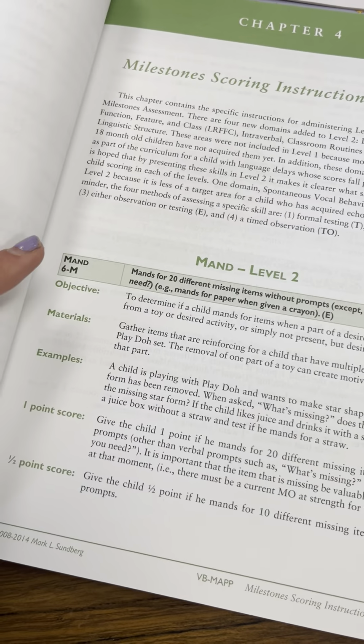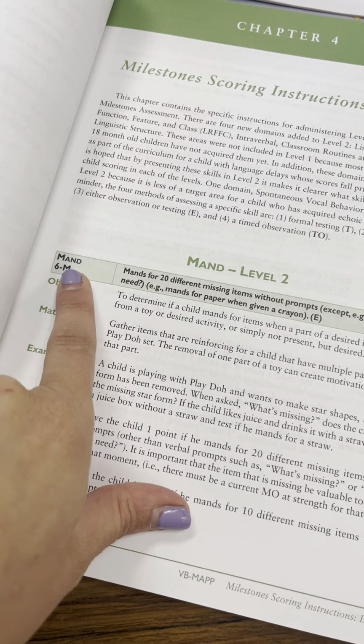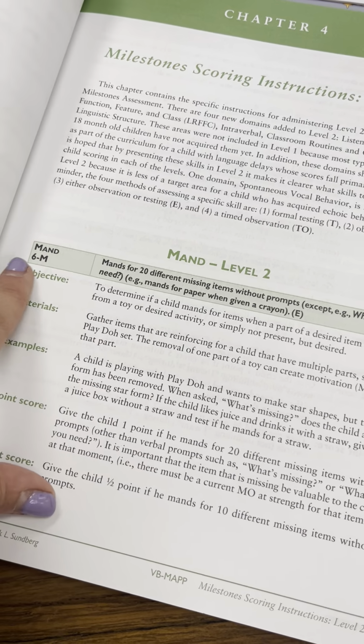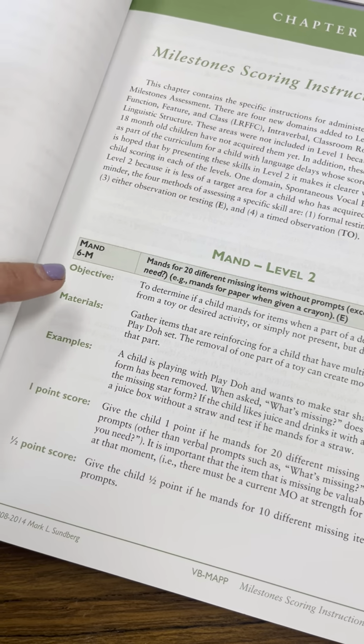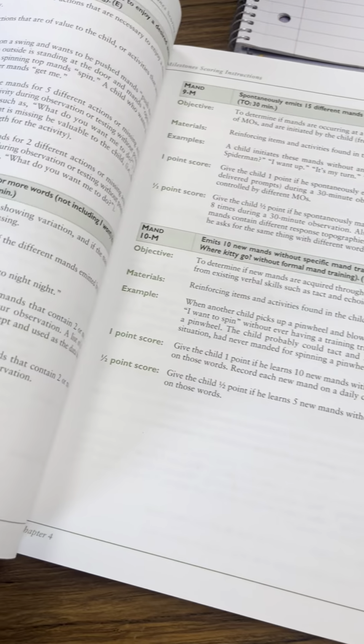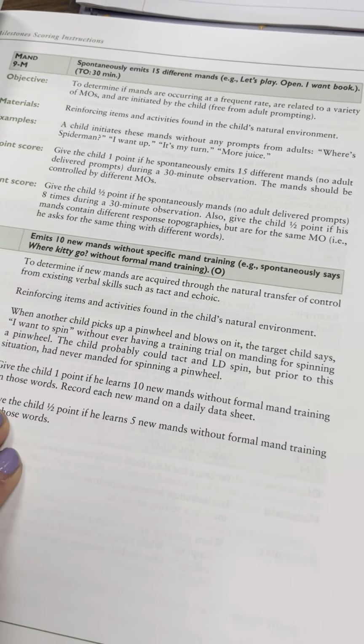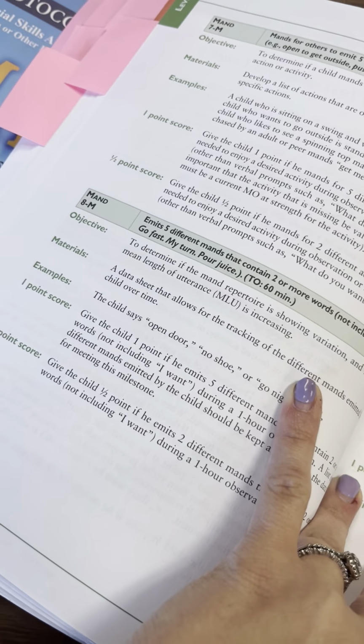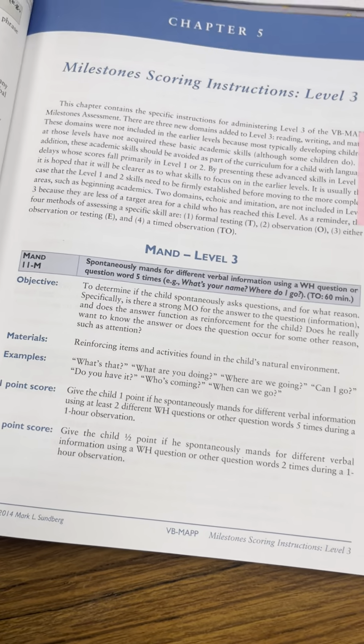So as you can tell, it's also color-coded. Like I said, level 1 is going to be orange. Here is level 2. You see, here's the start of MAND level 2, which is 2-1. The objective, materials, examples, 1 point, half point score. So it's all laid out in the exact same format with examples and what materials you need. And then same thing for level 3.